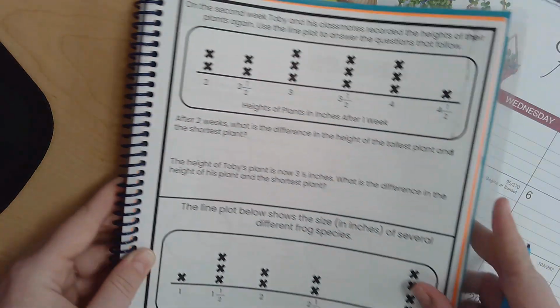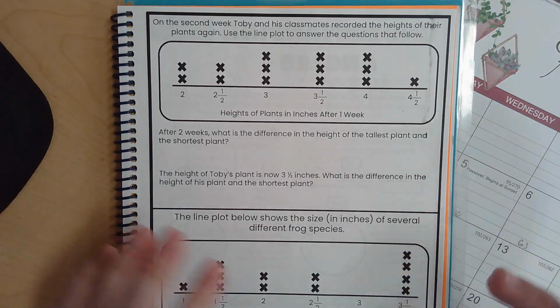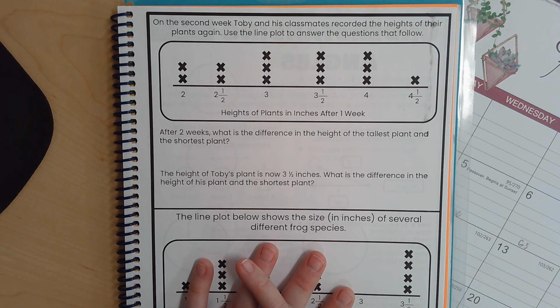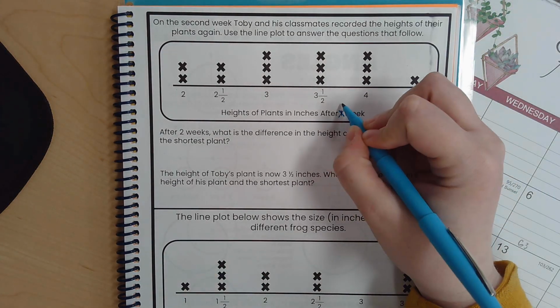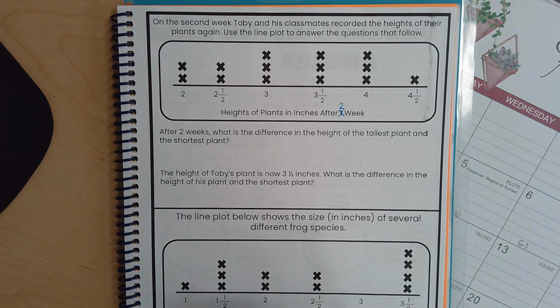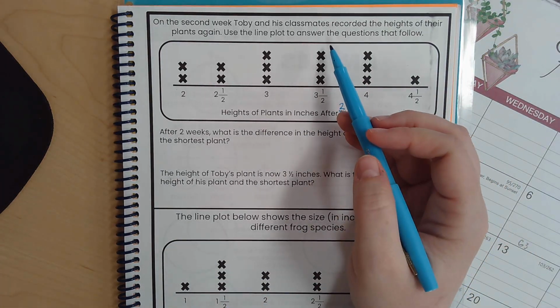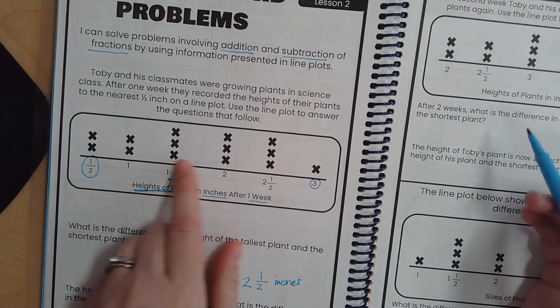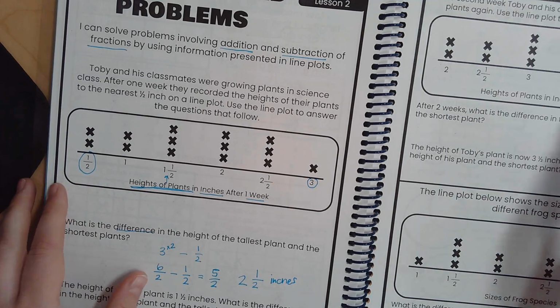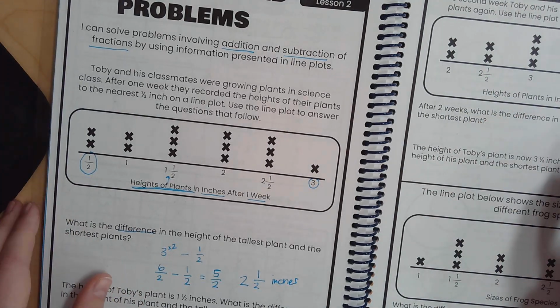If we flip it over, on the second week, Toby and his classmates recorded the heights of their plants. Again, use the line plot to answer the questions that follow. Oh, so this is a little bit of a mistake. So you want to switch that to a 2, okay? Because it says that they did it again after 2 weeks. And if you open your journal, you can see that there's some changes here in the units. So it just needs to be changed to a 2, okay?